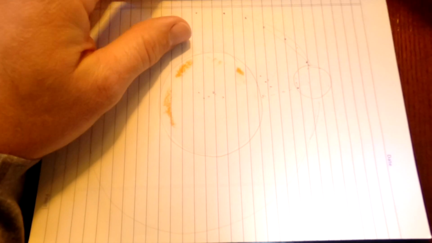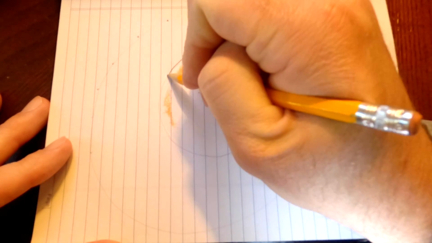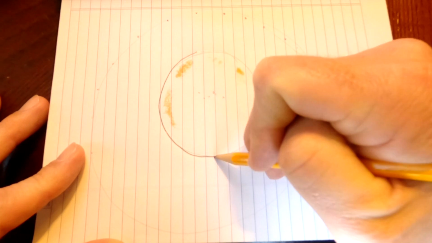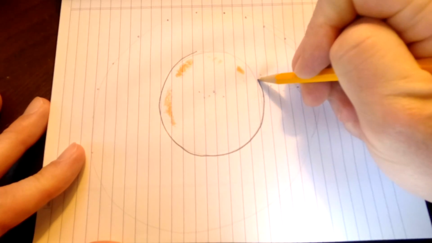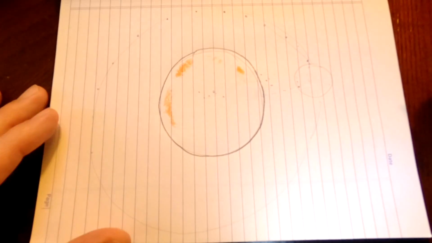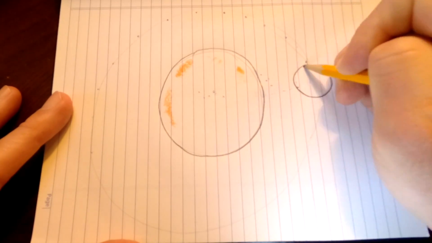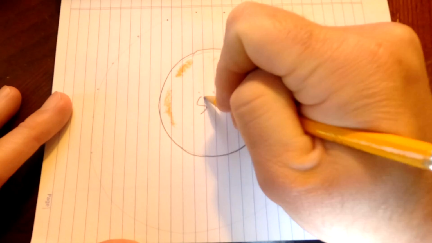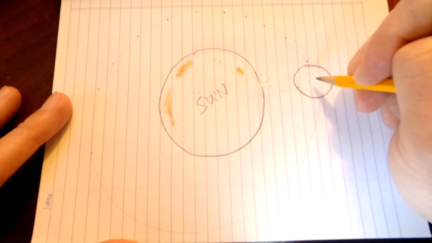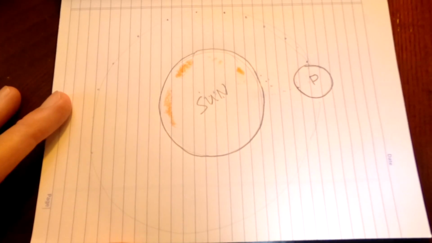So I'm just going to use the same basic layout. I've got my circle. Fortunately, my marker bled through, so I've got a nice pattern to go by. This will still be my sun and my planet, which we know is Earth.